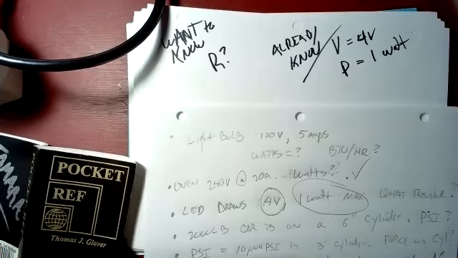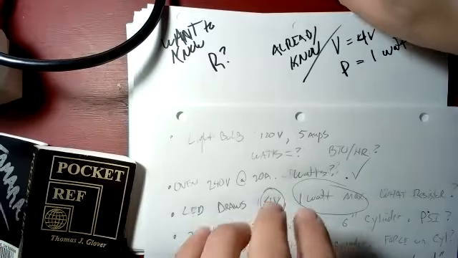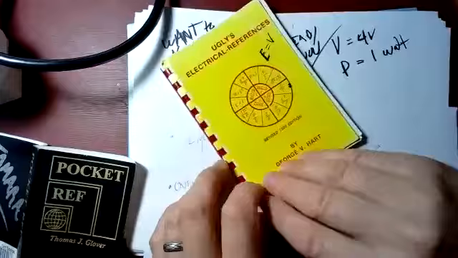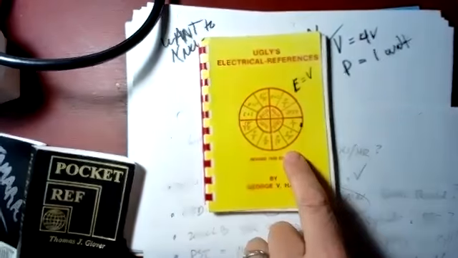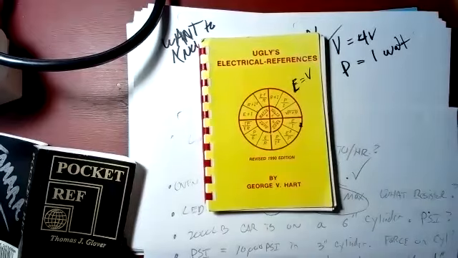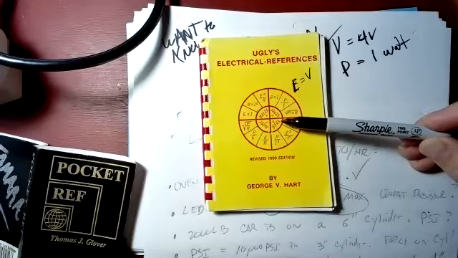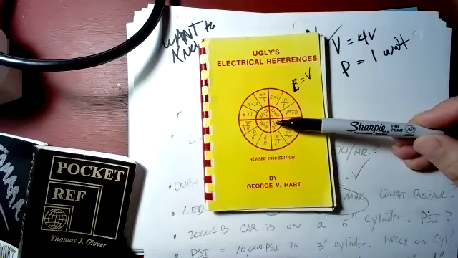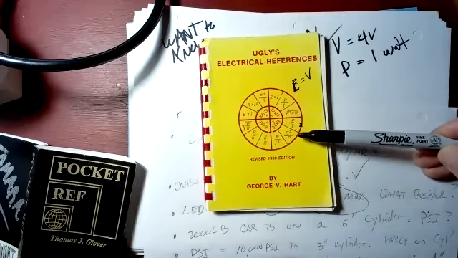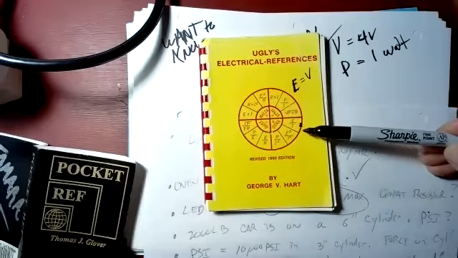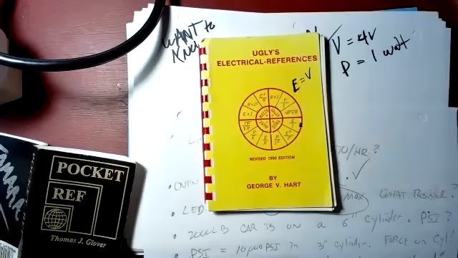Well, I could look it up on the internet using Google, or I could grab my Ugly's reference book, and I could use this chart right on the front of the book. If you remember, we use this chart by selecting in the center what we want to calculate, in this case R, and then selecting the formula for R that has all the things that we know in it.